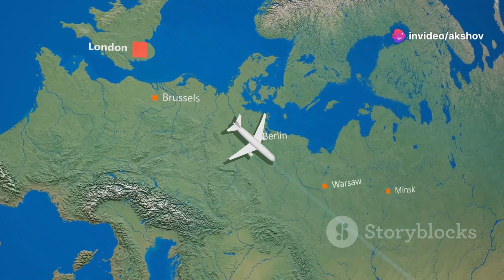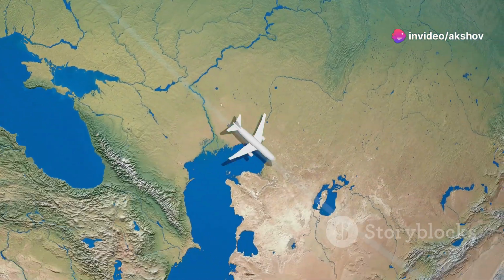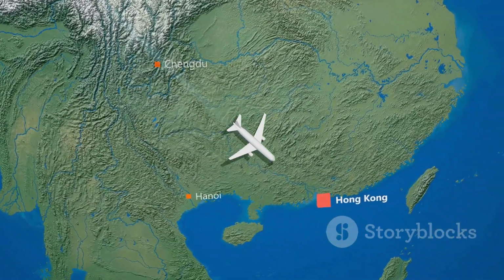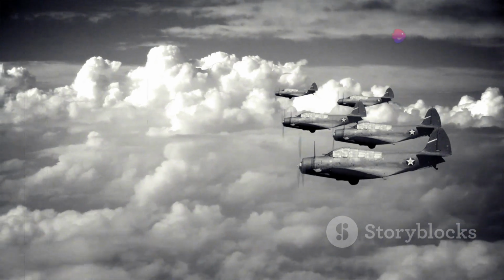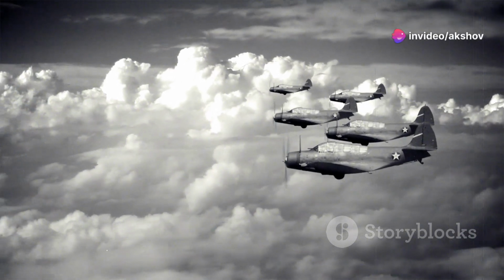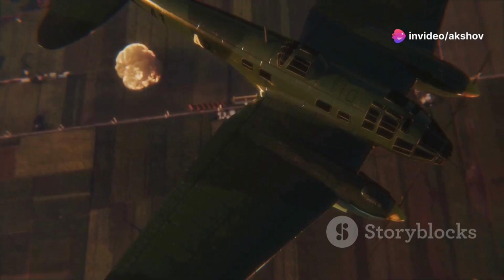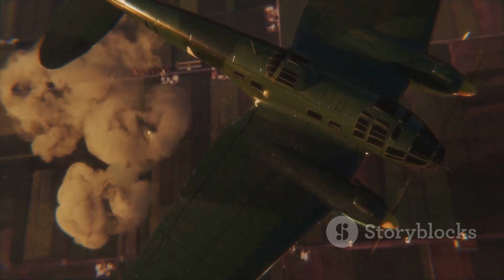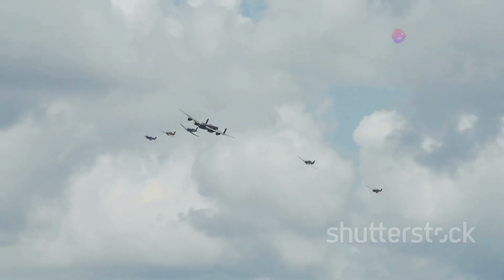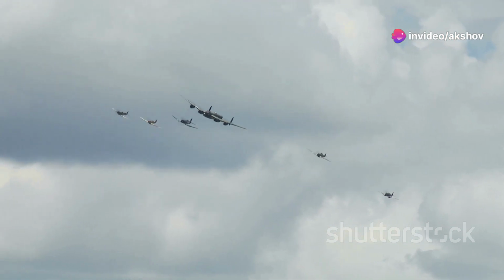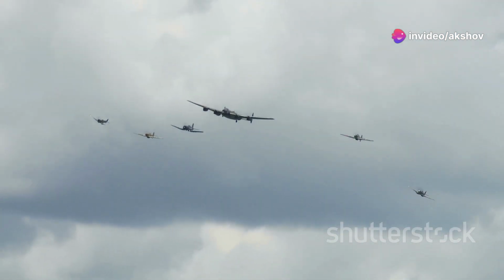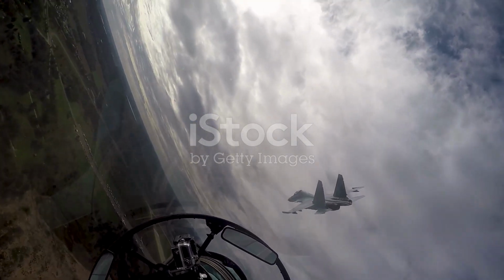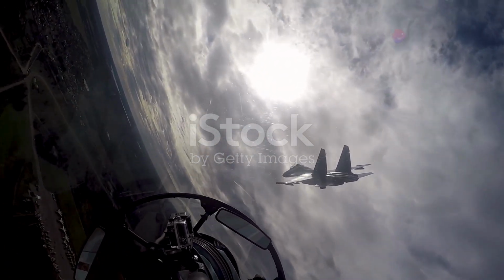Visual prompt: animated maps showing the proximity of Britain to occupied France, transitioning to archival footage of British Spitfires and Hurricanes taking to the skies. Narrator: From July to October 1940, the skies over Britain were the primary battleground. The Luftwaffe, Germany's air force, launched relentless attacks on British airfields, radar stations and cities. The goal was to destroy the Royal Air Force, RAF, and pave the way for Operation Sea Lion, the planned invasion of Britain. Visual prompt: footage of dogfights in the sky, anti-aircraft guns firing, and radar operators tracking incoming raids.